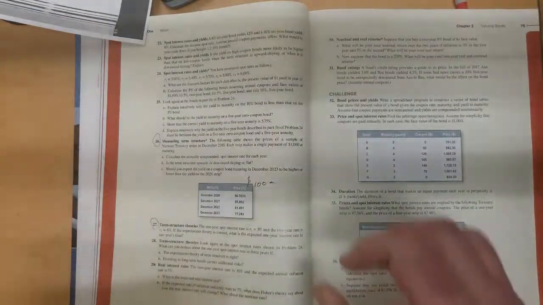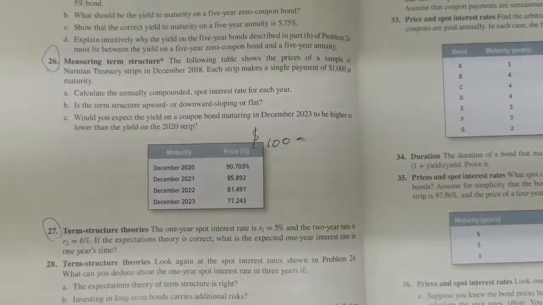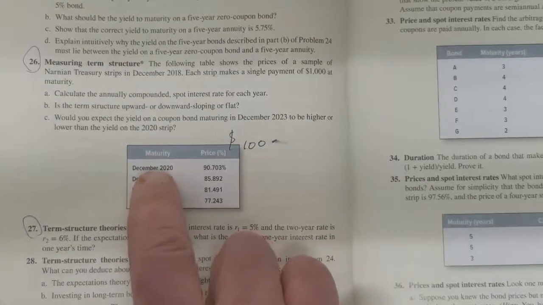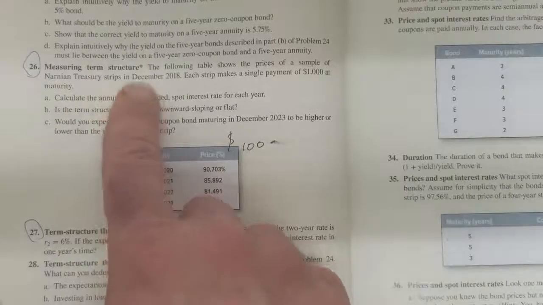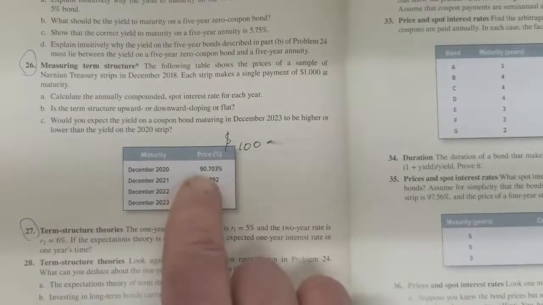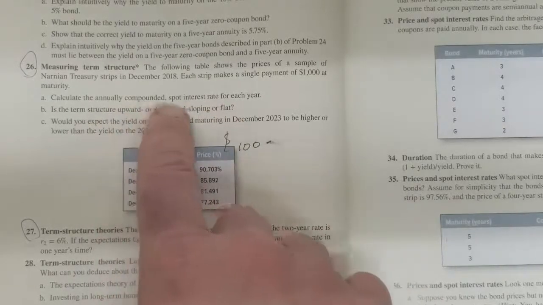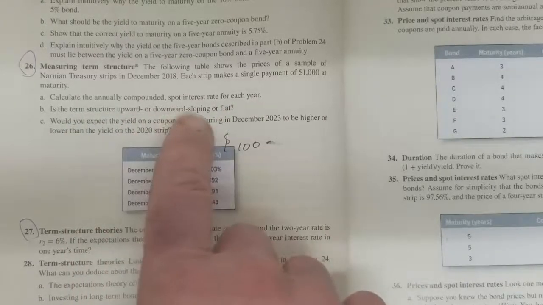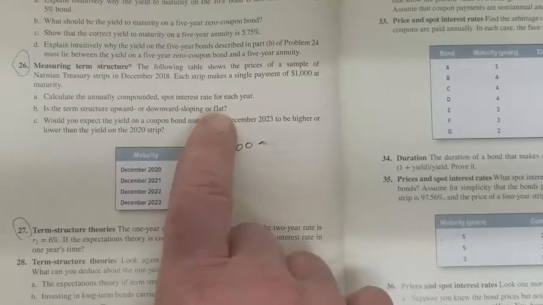All right, so let's go into this, and I'm going to show you how we set this up. Our main issue is right here, where we've got some strips with different maturities. Beginning with Narnian Treasury strips instead of U.S. government Treasury strips, I like that. Each strip makes a single payment of $1,000. So calculate the annually compounded spot interest rate for each year. Is that term structure upward, downward sloping, or flat, which is also an indicator of the economy?